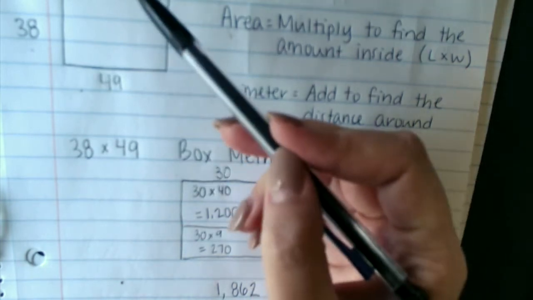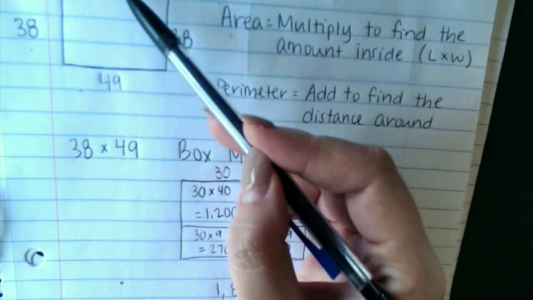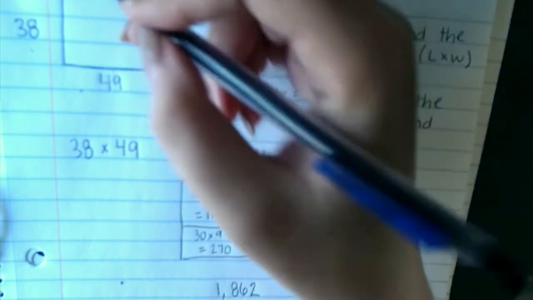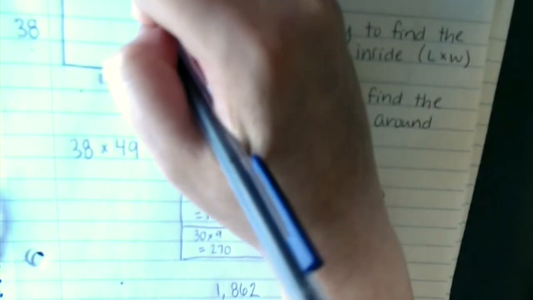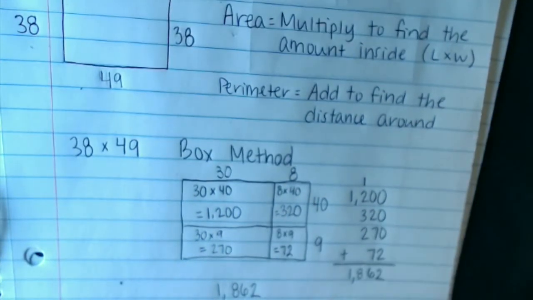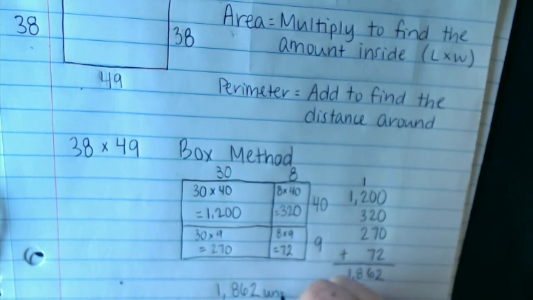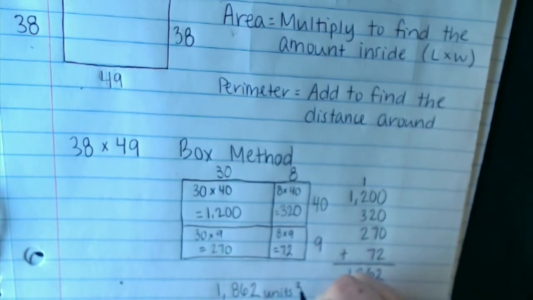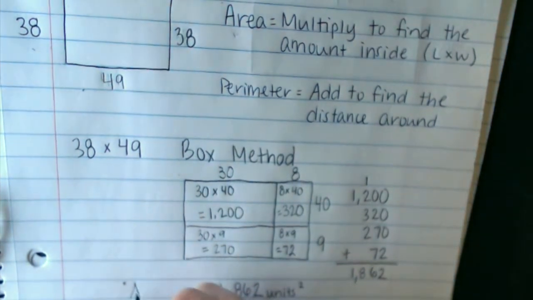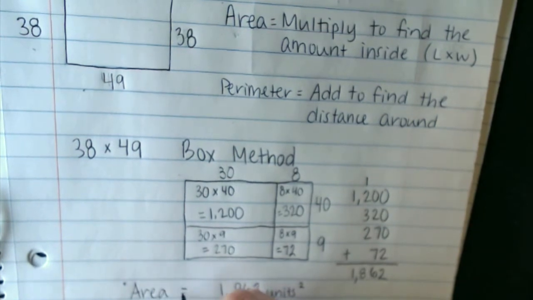Now I know Miss Bolt also talked about having a label in your answer. Well, in our original, we don't have anything written down like feet or inches or yards. So when we don't have a label, our label is units. So our label for our problem is going to be 1,862 units squared. So we know that's the answer to our area problem. So area equals that.